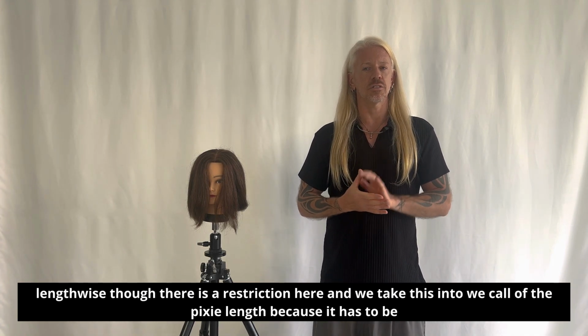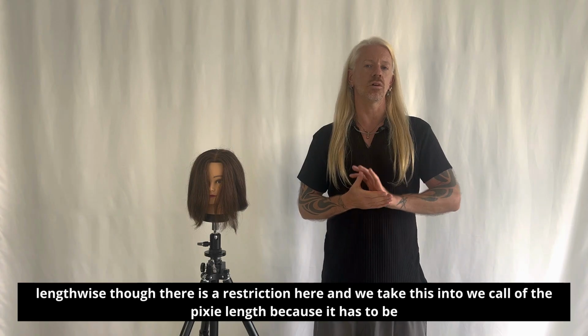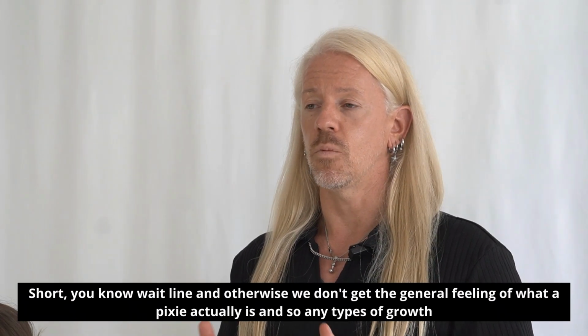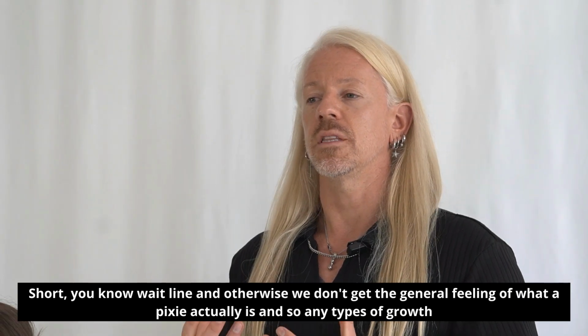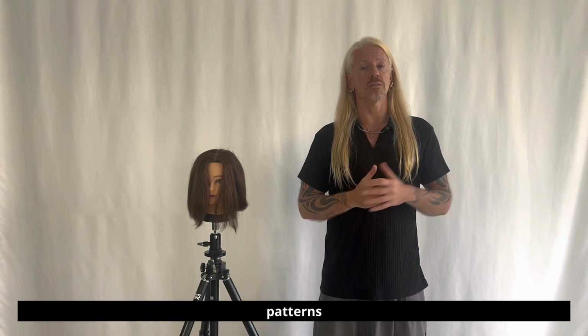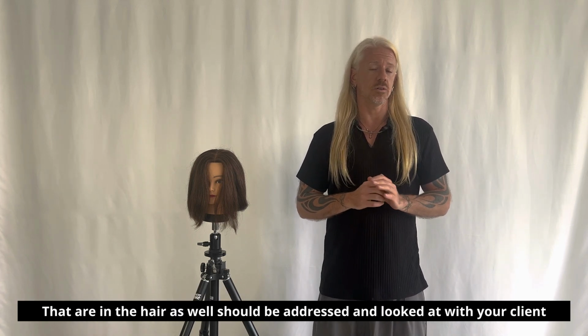Lengthwise though, there is a restriction here, and we take this into what we call the Pixie length, because it has to be short, weight line, and otherwise we don't get the general feeling of what a Pixie actually is. And so any types of growth patterns that are in the hair as well should be addressed and looked at with your client.